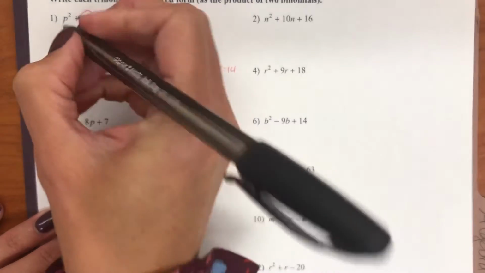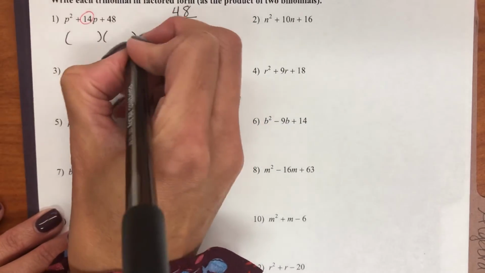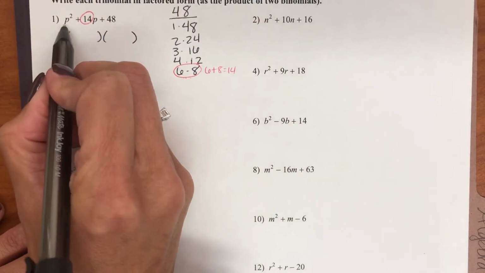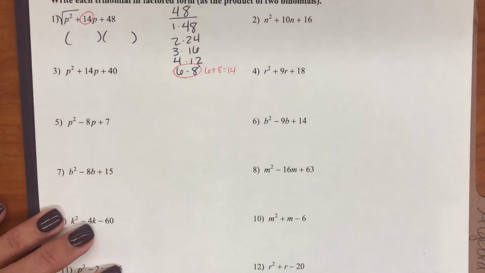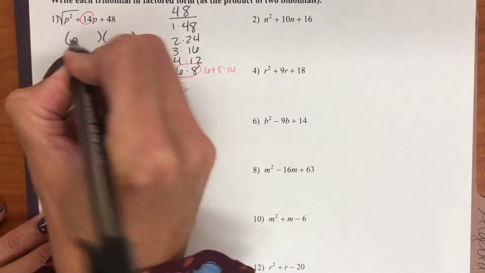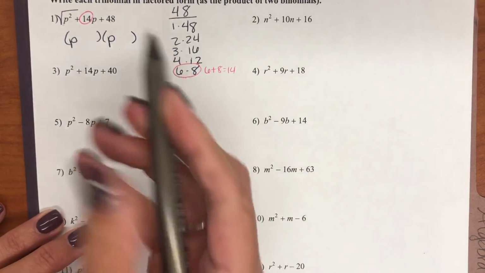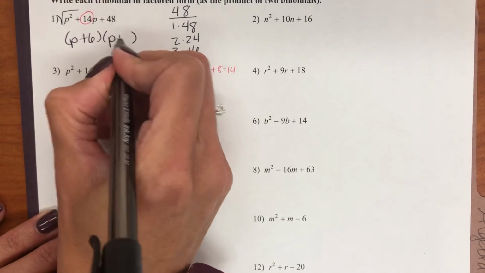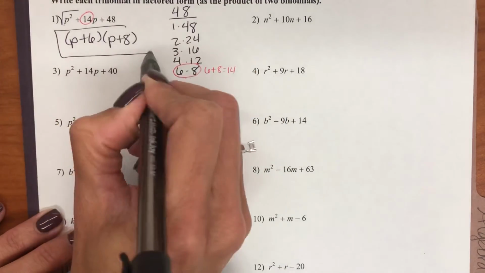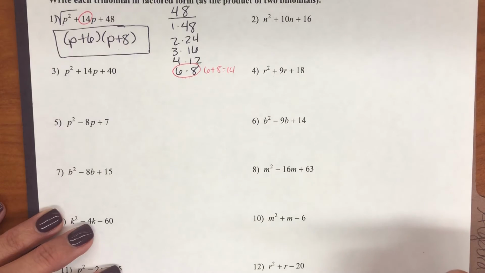Now I'm going to write my parentheses, and I'm going to take my a term, so p squared, and take the square root of it. So the square root of p squared is p. So that goes here and here. And then fill it in. Positive 6, positive 8, plus 6, plus 8. Final answer.